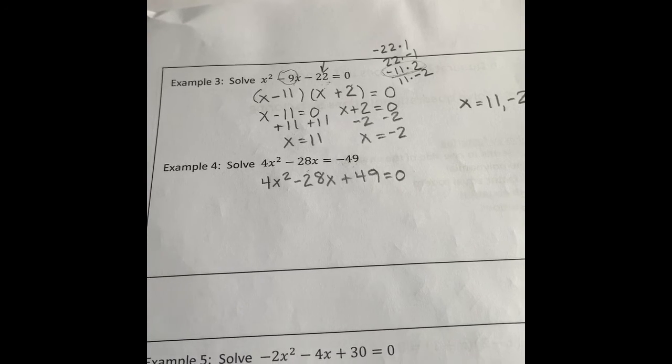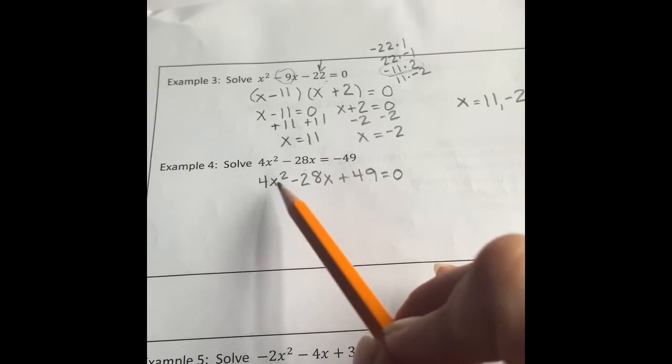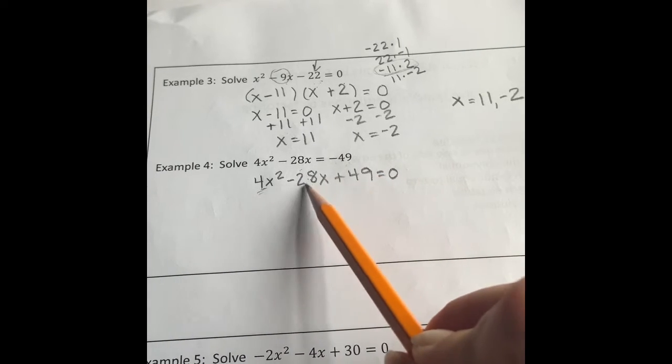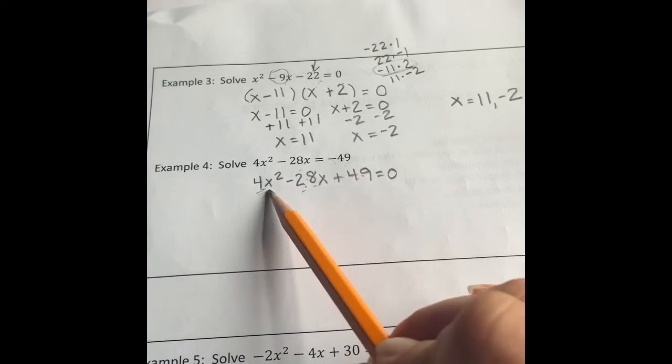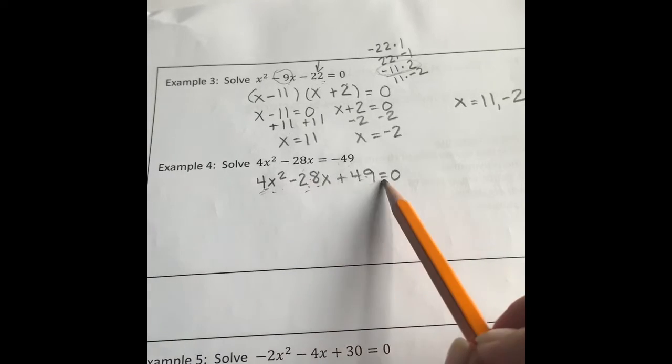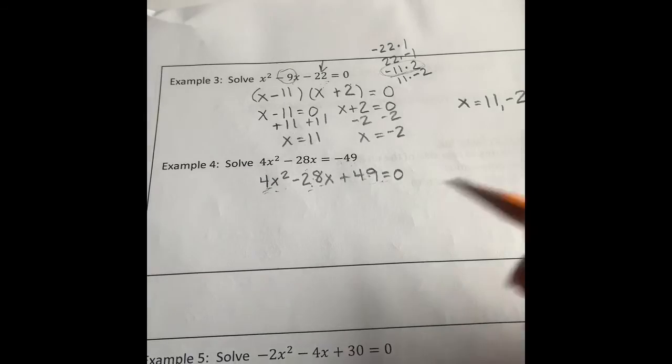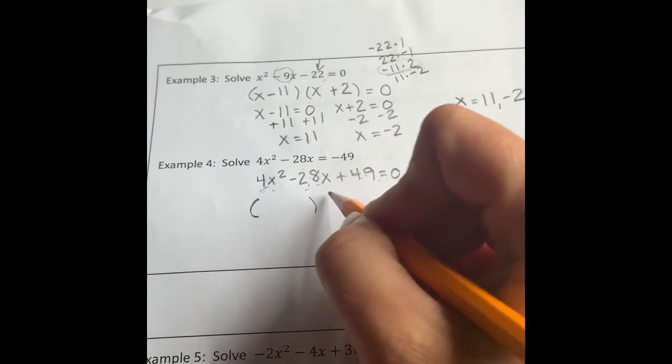There are not any numbers they have in common because even though these two are divisible by 4, this one isn't. These two are divisible by 7, but this one isn't. And they don't all have x's. So there's no GCF on this one. So we're going to have to factor this.